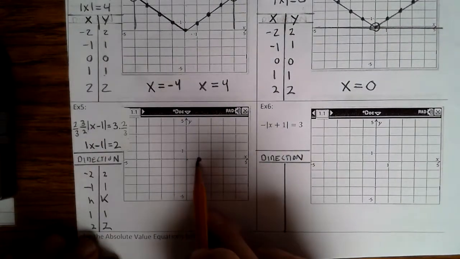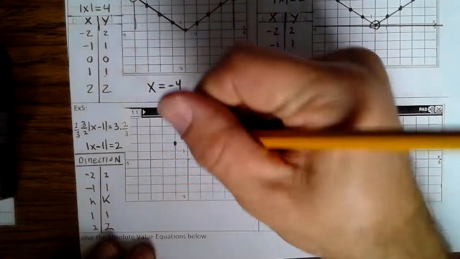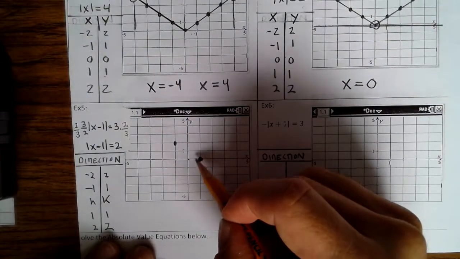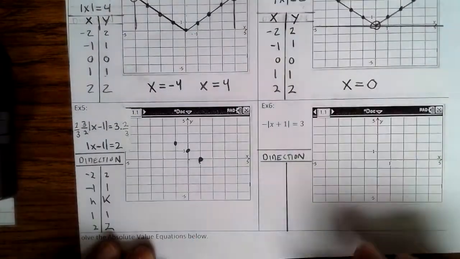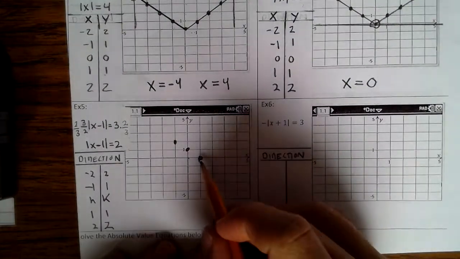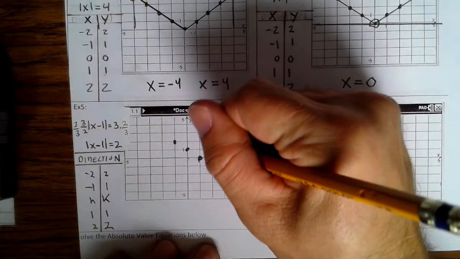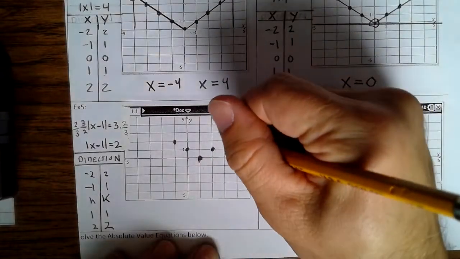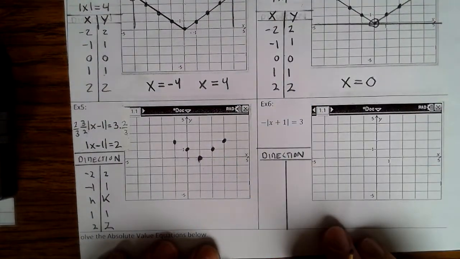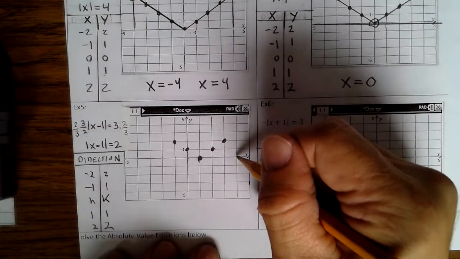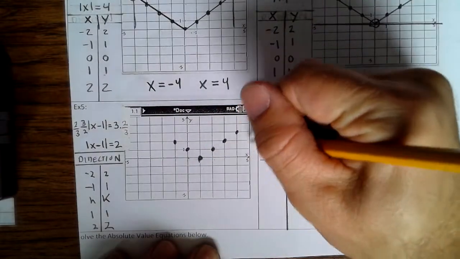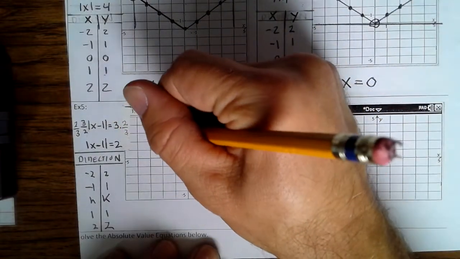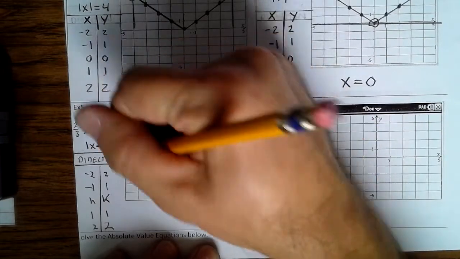Okay, so from here we need to go left 2, up 2. So from this vertex we need to go left 1, up 1. From this vertex we need to go right 1, up 1. From this vertex we need to go right 2, up 2. So then we know we can go right 3, up 3, right 4, up 4. Left 3, up 3, left 4, up 4, left 5, up 5.